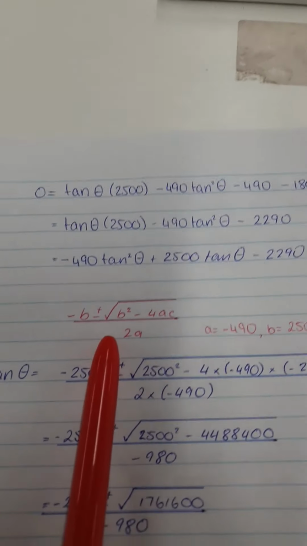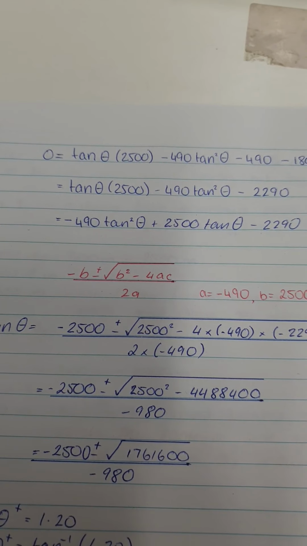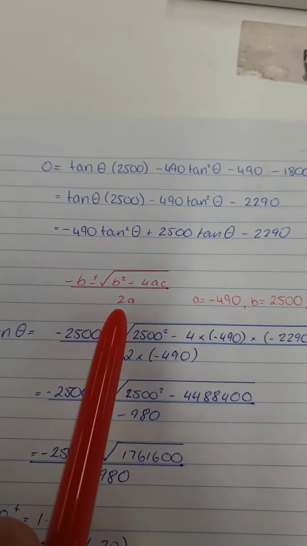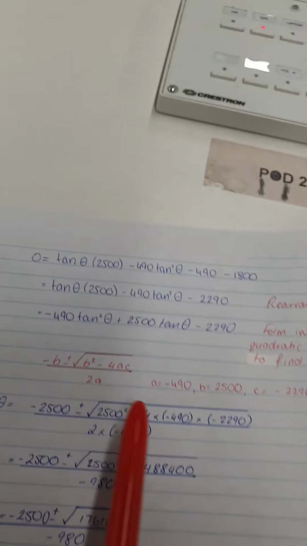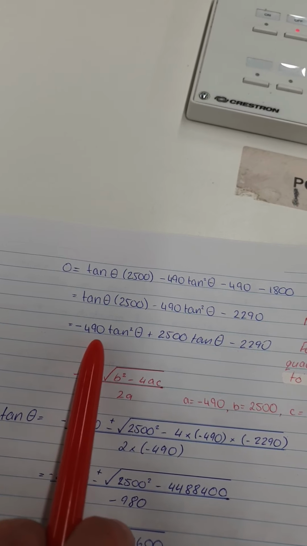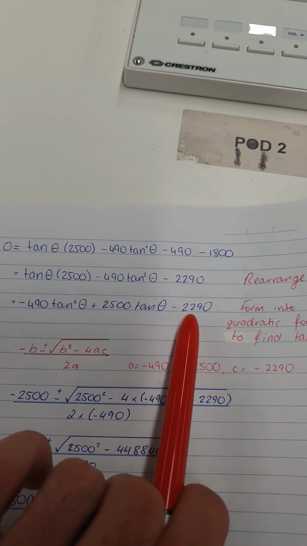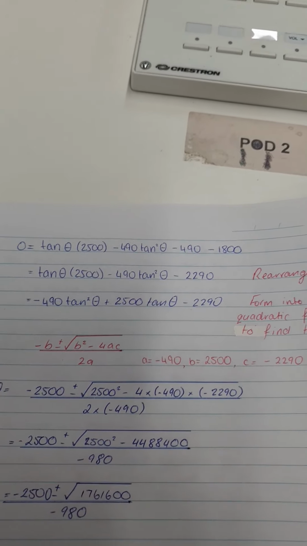And for those who don't remember what that is: minus b plus or minus the square root of b squared minus 4ac, all over 2a. I've used minus 490 for my a value, 2,500 for the b, and minus 2,290 for my c.